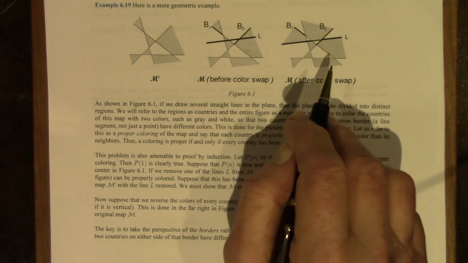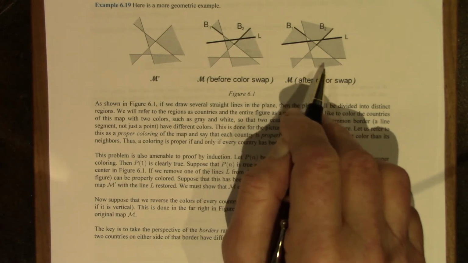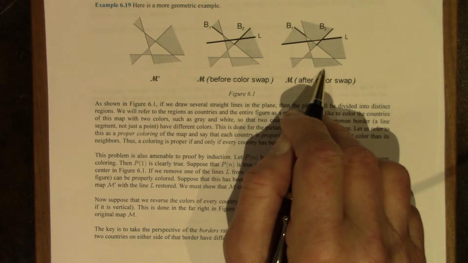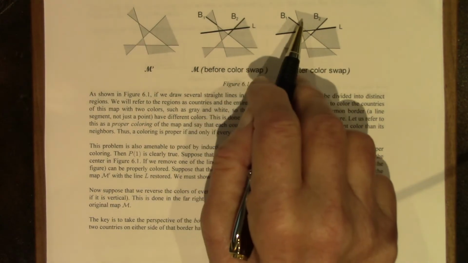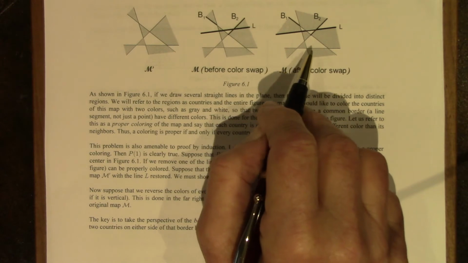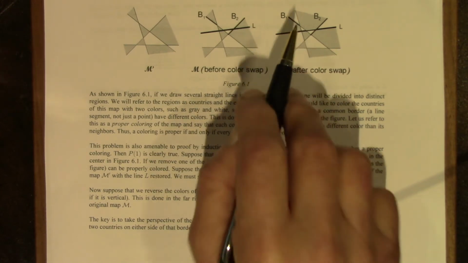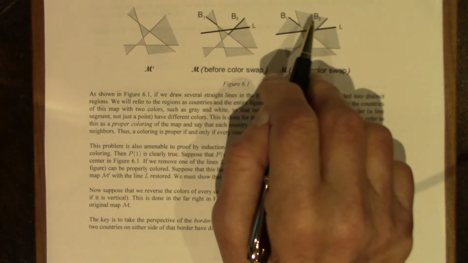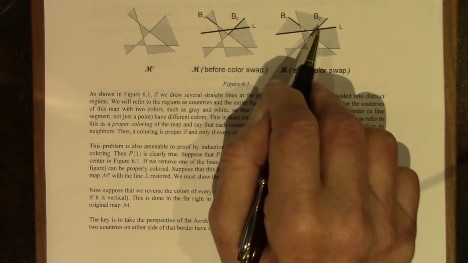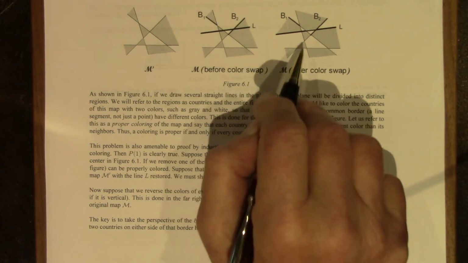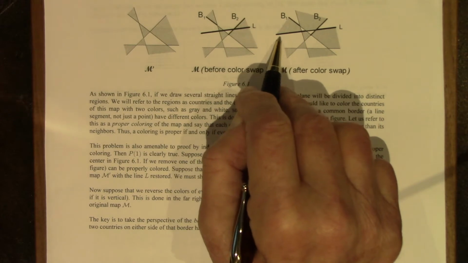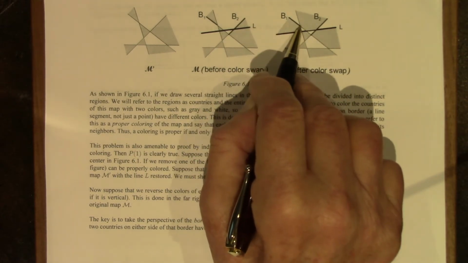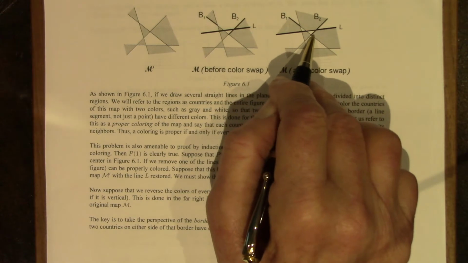This, as it turns out, is a proper coloring of the n plus 1 line maps, and so P of n plus 1 is true. To see this as a proper coloring, the best thing to do is focus on the borders, not the countries. Some borders may be part of the line L. You can see 1, 2, 3, 4 borders here are part of the line L. Other borders like B1 here and B2 are not part of L.